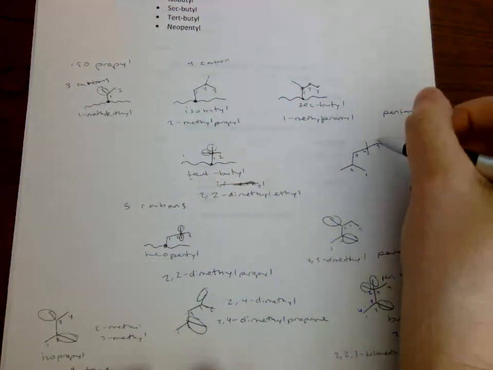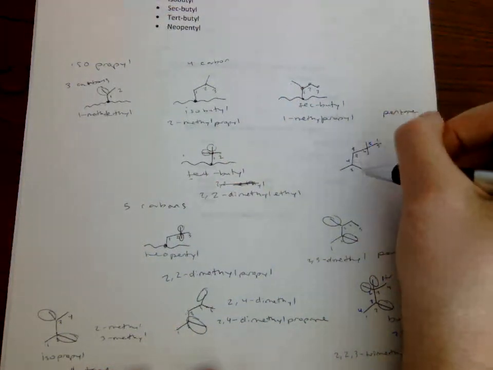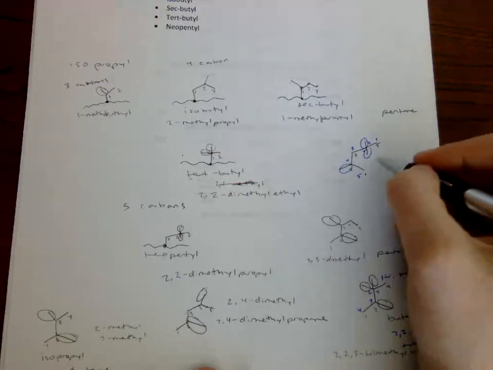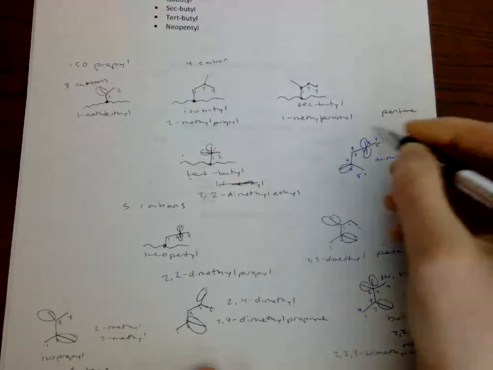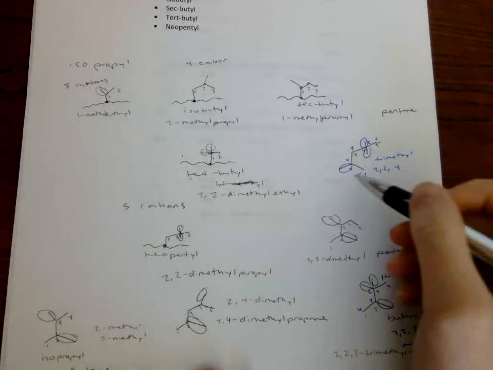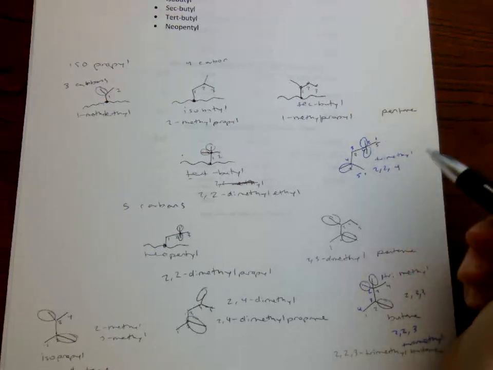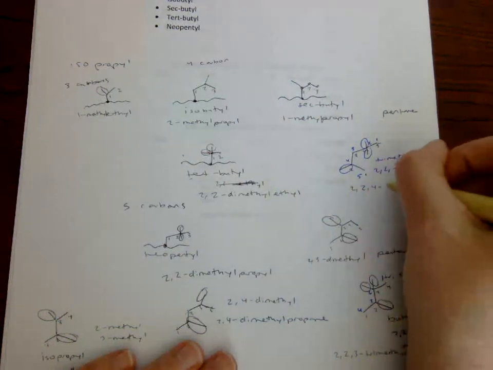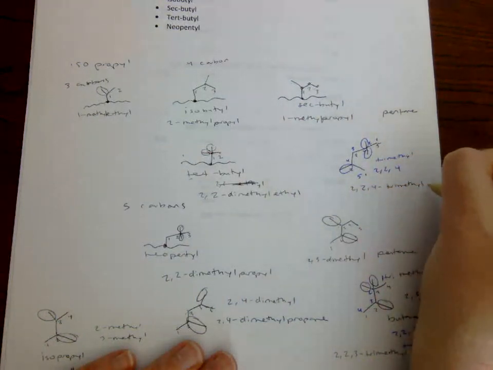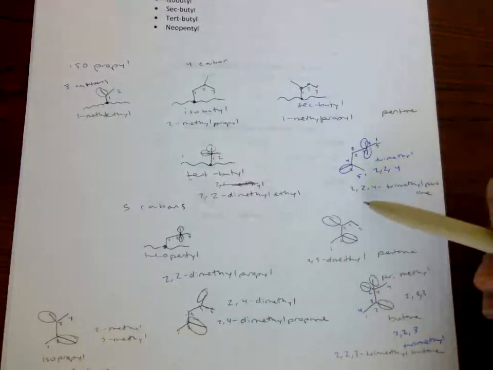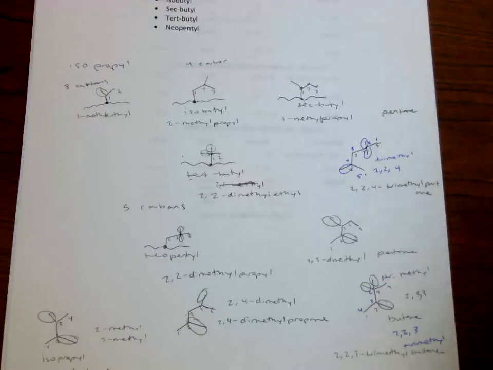And then we could number it either way. Okay, so I see 3 methyls. So again, that's trimethyl. If we do it with the blue numbering scheme, it'd be 2, 2, 4. If we did it the other way, it would be 2, 4, 4. So 2, 2, 4 is better. So then I'll combine it all and do 2,2,4-trimethylpentane. I ran out of space, but that's how I would name that.